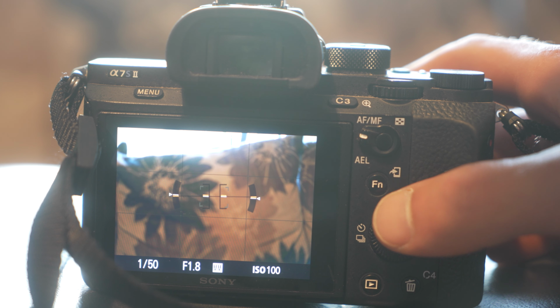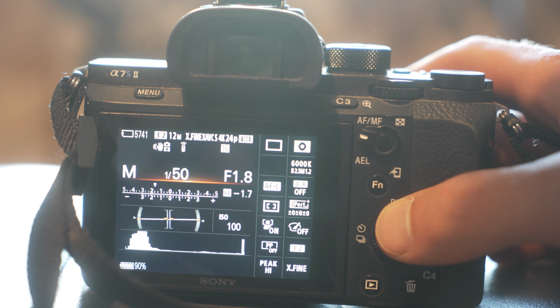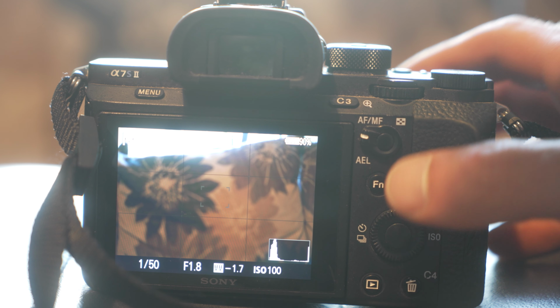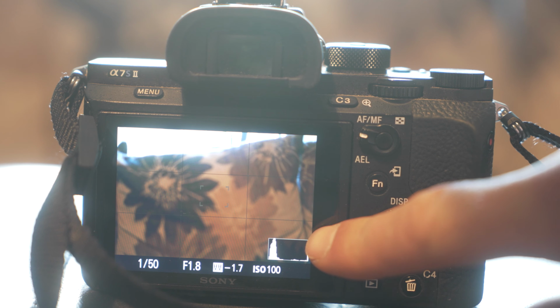If you go through the camera settings, you can turn this on through the display. That's if your camera has it. Most cameras do have it. So basically a histogram is just a tool that captures the entire range that your camera can capture. Anything below the bottom line is not being captured in the shadows, and anything above the top line is clipping your highlights, so you're losing detail there.